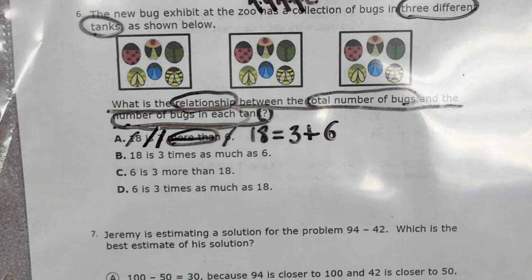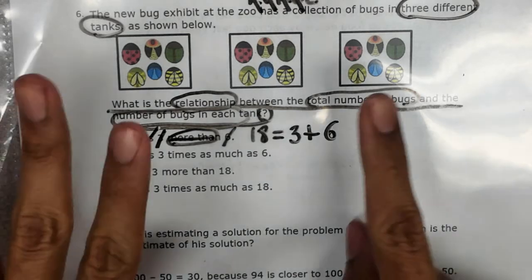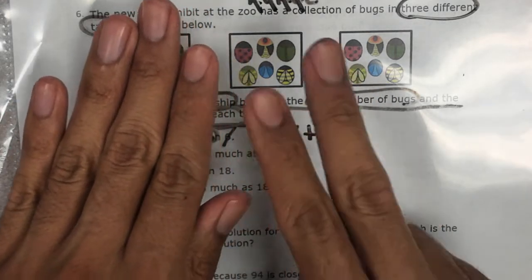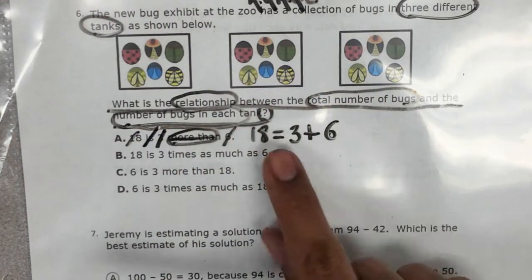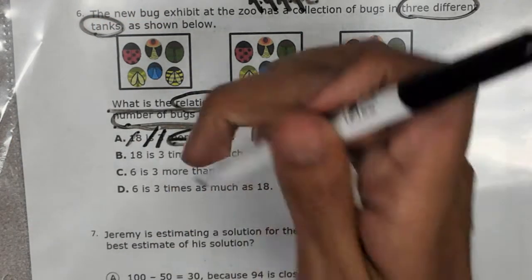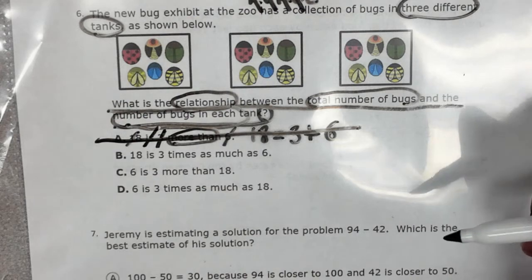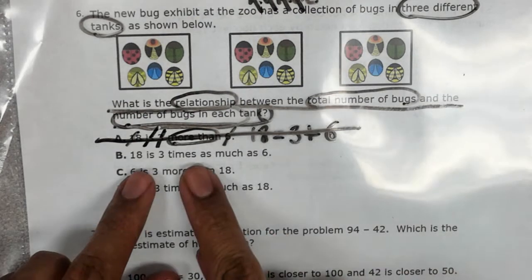Now is the time when we can count and use our fingers. So start with the big number and then add on 6, 7, 8, 9. But that's not 9, that's 18. So that means A is incorrect. That's not the true relationship of those numbers. So let's go to B.